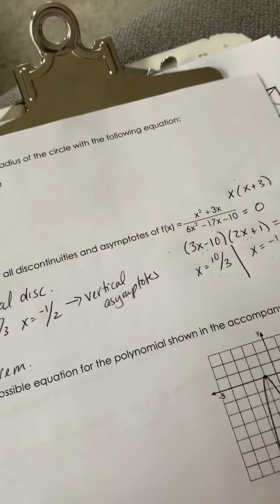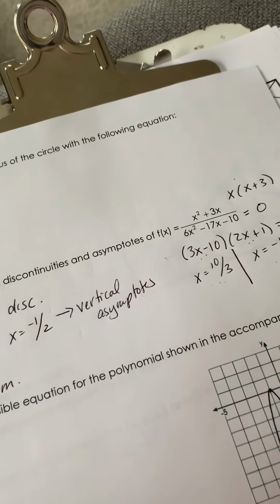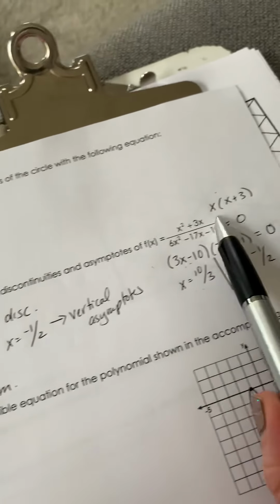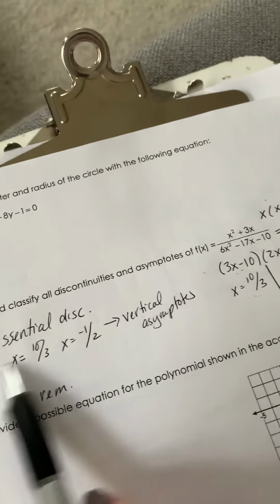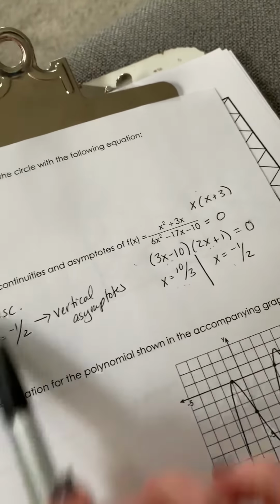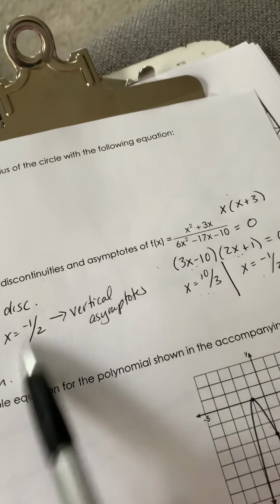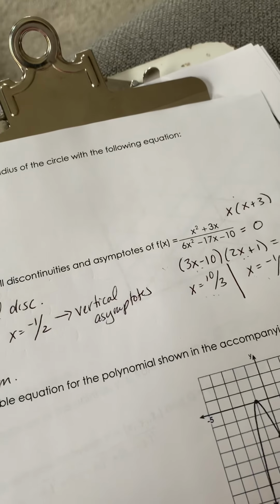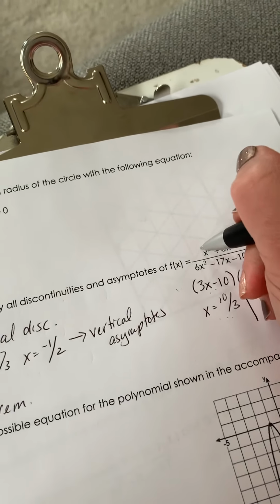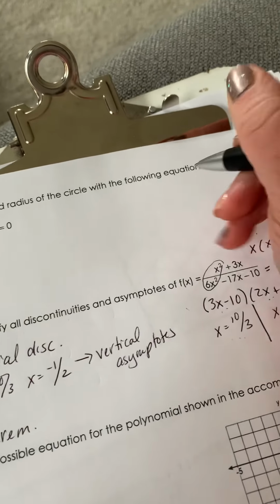All right, let's talk horizontal asymptotes. None of this work applies for horizontal asymptotes. It's a totally different thing. For horizontal asymptotes, you take the leading terms.